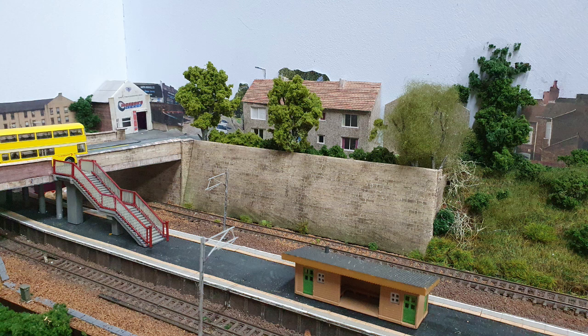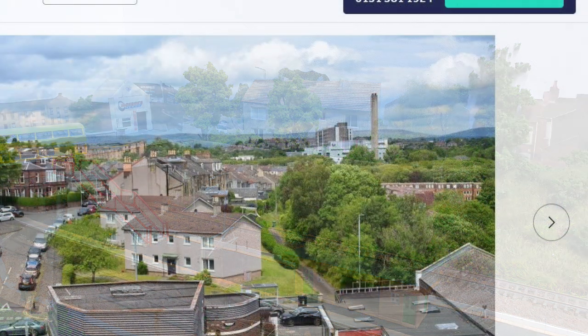I might do a couple of other ones. I have got some very loose, tiny N-gauge tree foliage, which I might apply to a couple of them, just for a bit of variation, if nothing else.